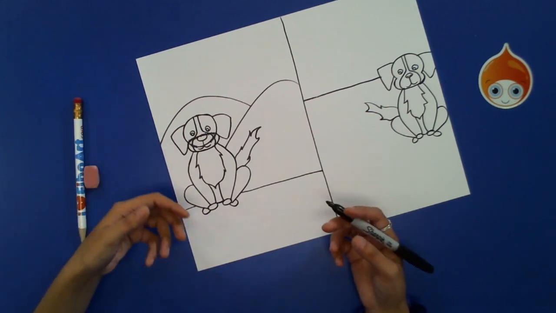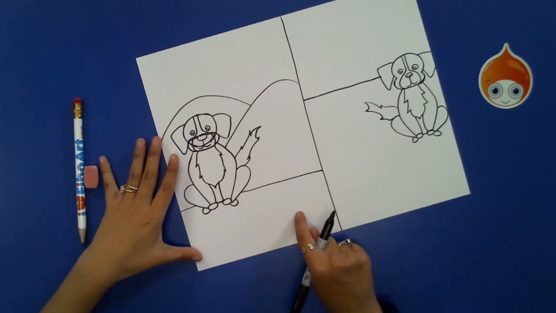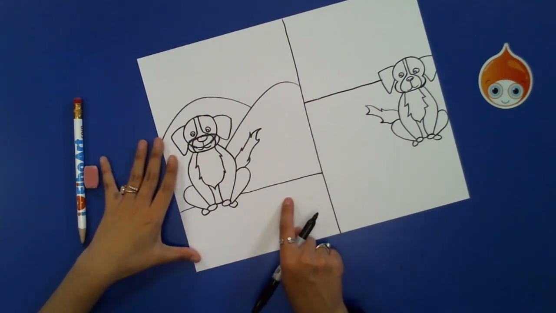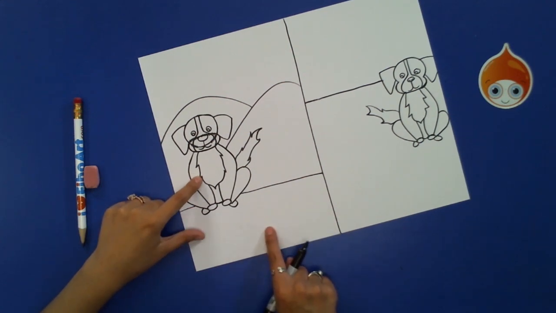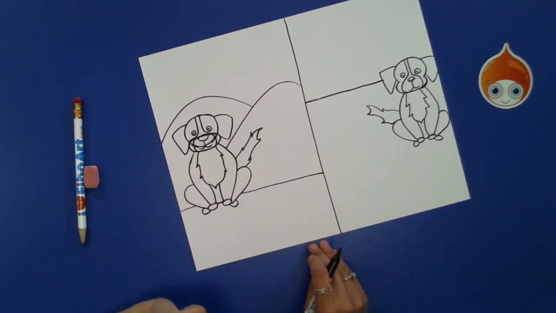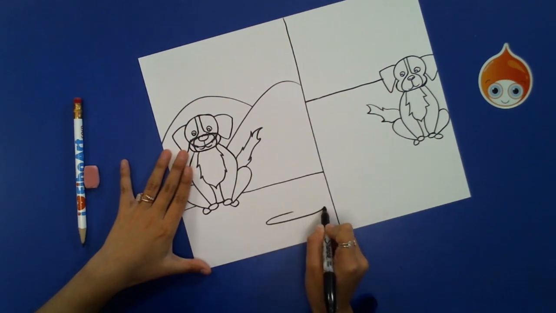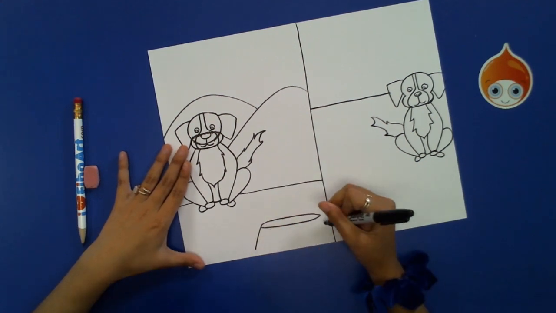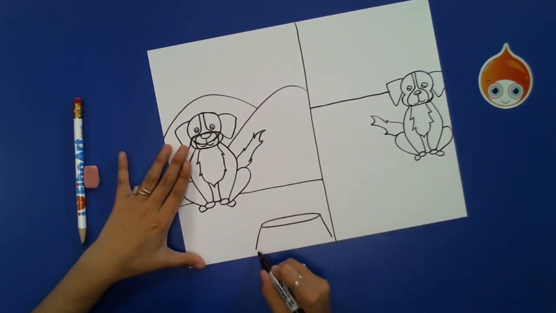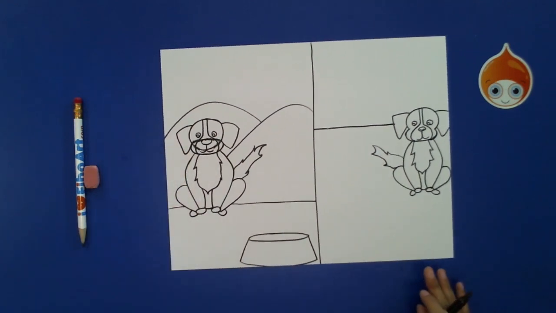Now dog bowls are usually not much bigger than the dog because they have to eat out of it. You don't want them to swim in their dog bowls. But when I draw my dog bowl today, I'm going to make it look almost as big as my dog because it is much closer to me than my dog is. So I'm going to draw first the opening of my dog bowl. Then I'm going to draw the bottom of my dog bowl.